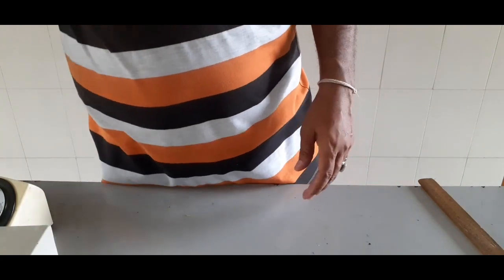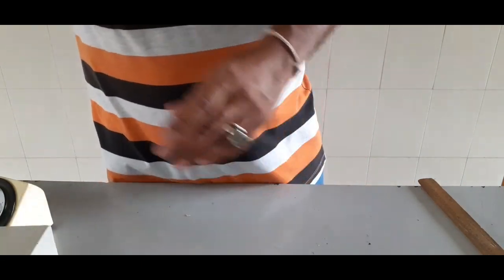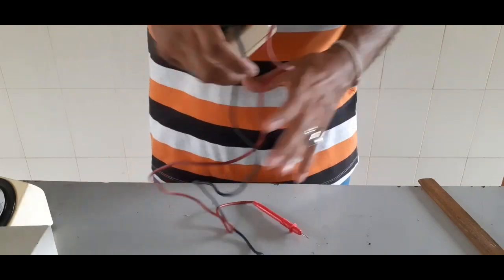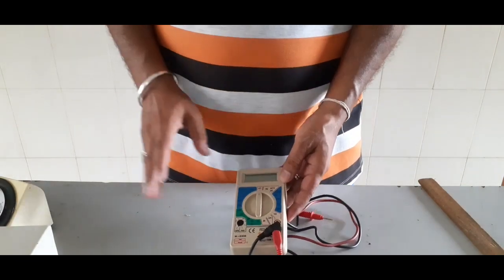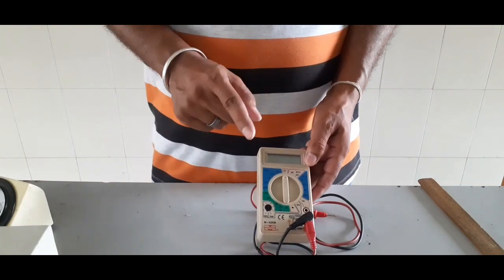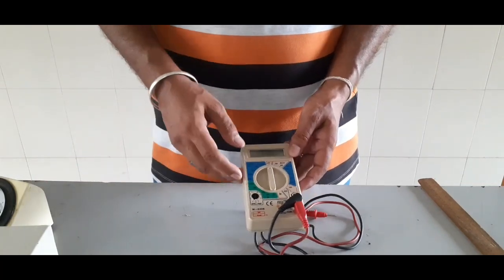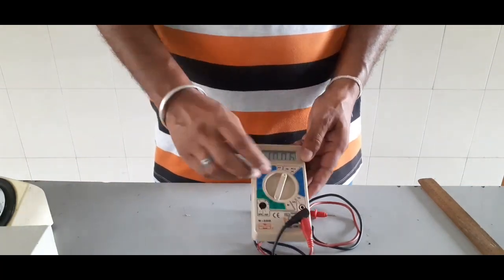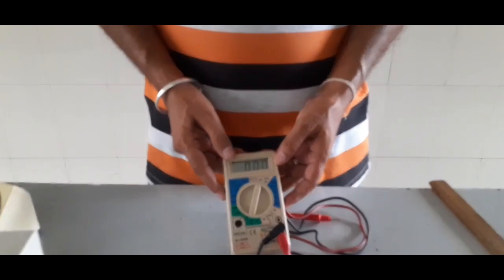The last one I am going to show you is the multimeter. With its help you can measure potential difference and current, and you can also measure the resistance of any conductor.